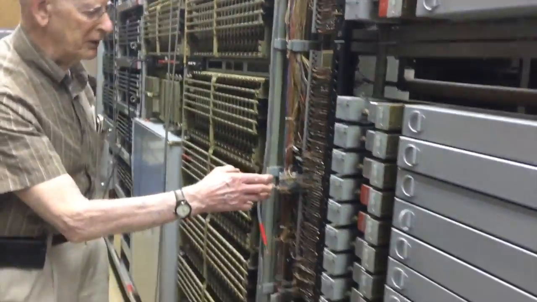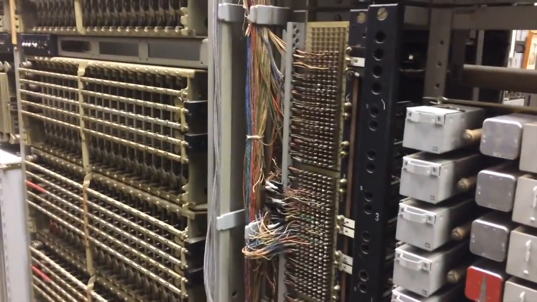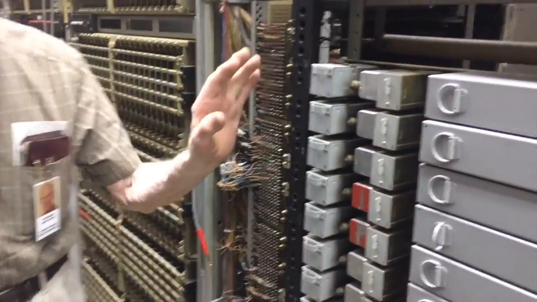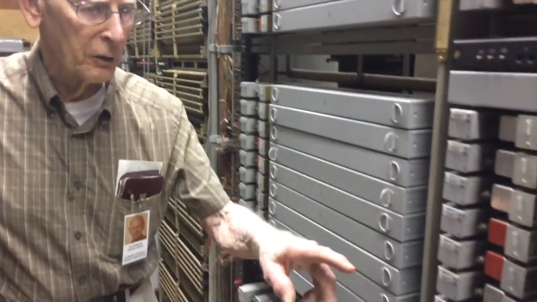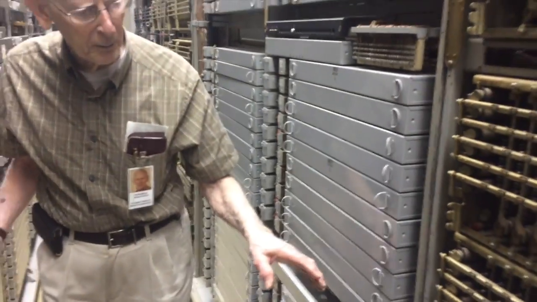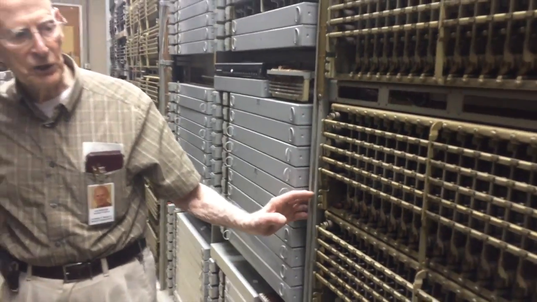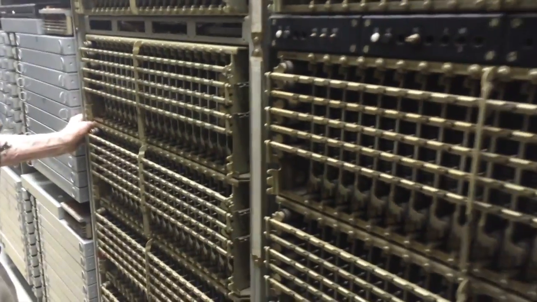Once you've got the sender, you're sitting here on the district junctor. The district junctor is a control unit for the originating half of the call. Then you go over here to the district link frame, which is a connection between the district junctor and the office link.